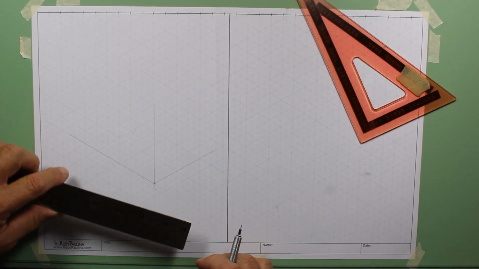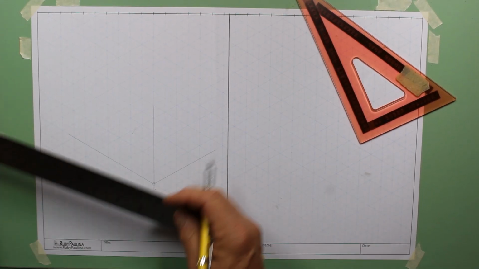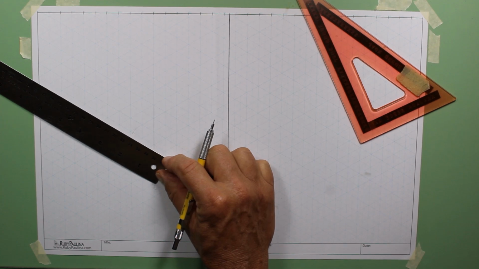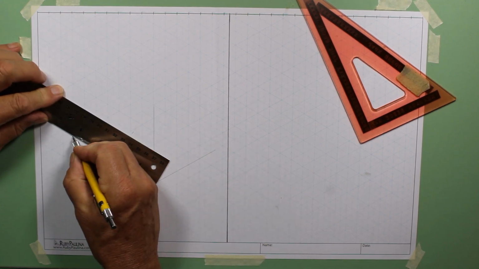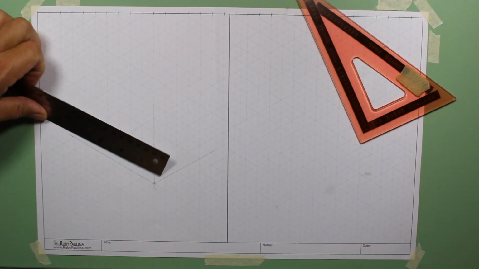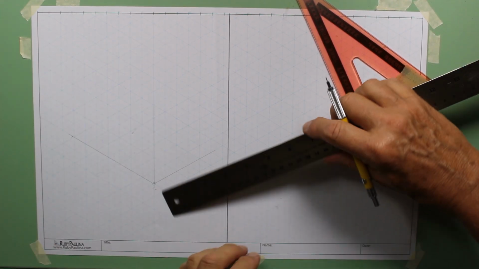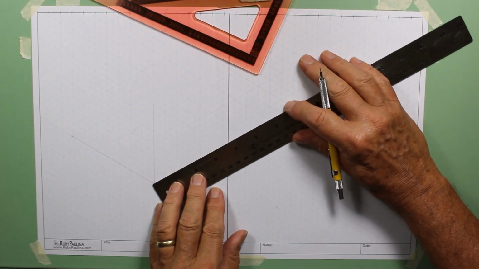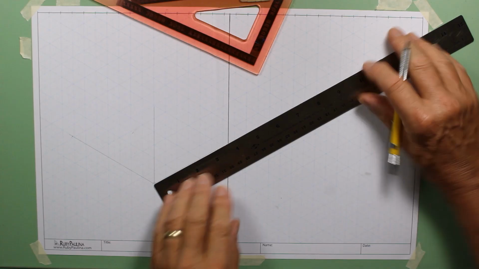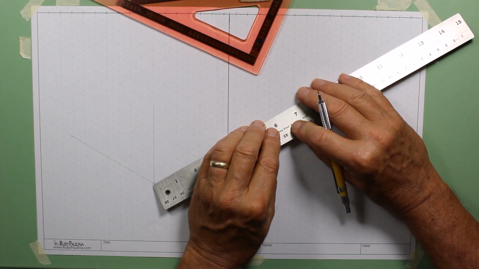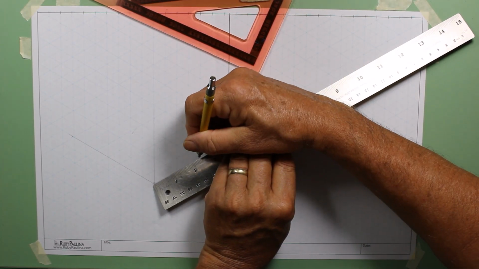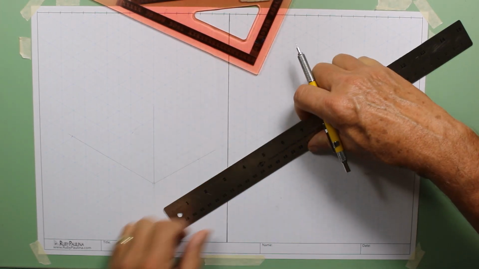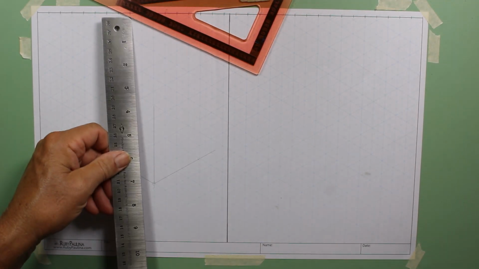The length or width of my object is 4 1/8. My depth was 2.24, which is just a little bit shy of 2.25. And my height was 2 inches.